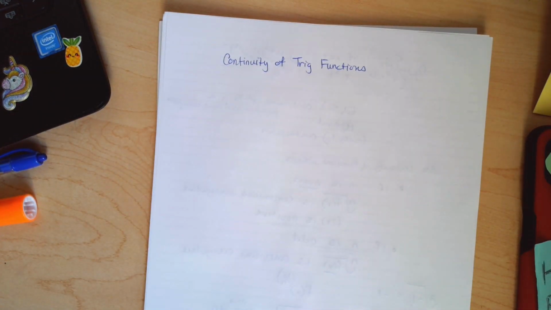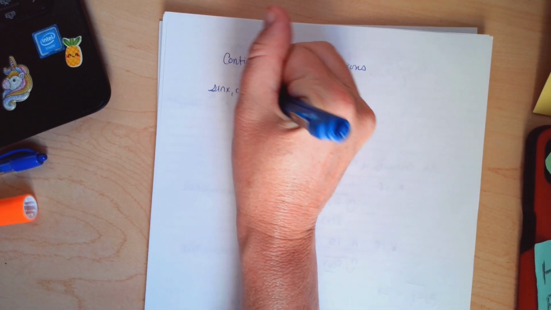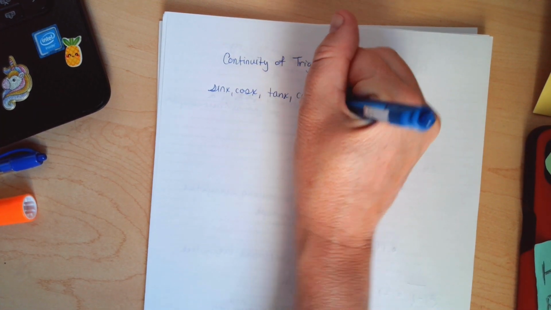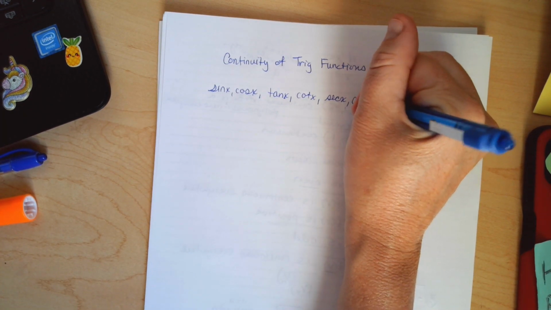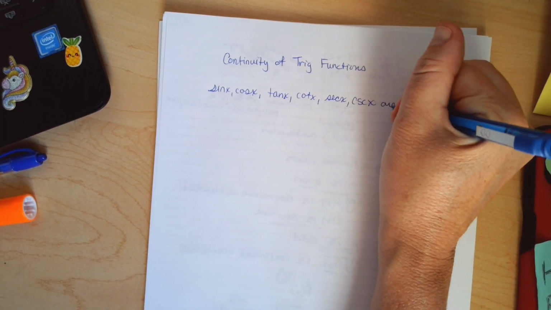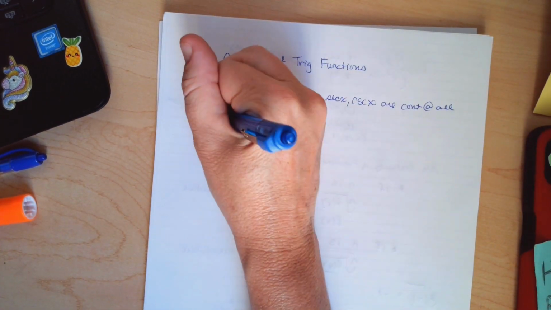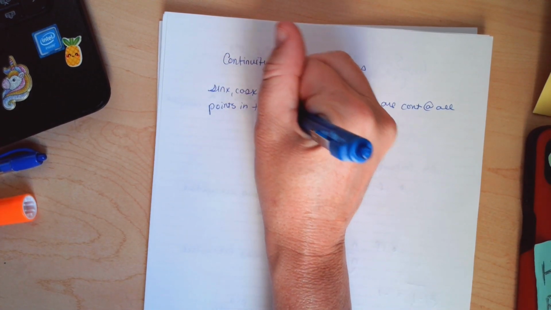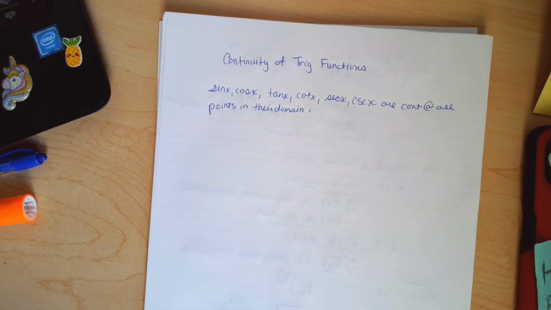Sine of x, cosine of x, tangent of x, cotangent of x, secant x, and cosecant x are continuous at all points in their domain.